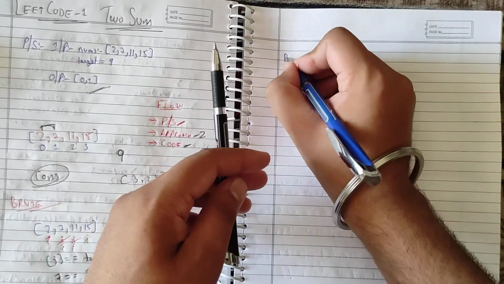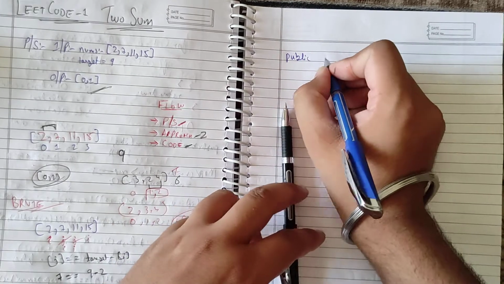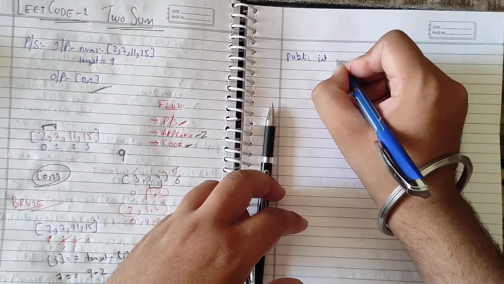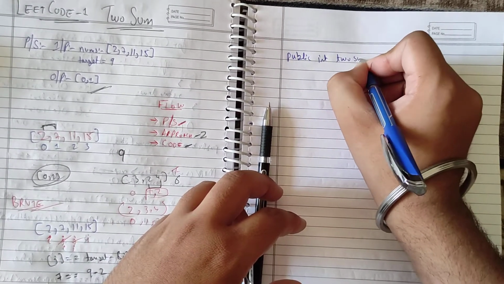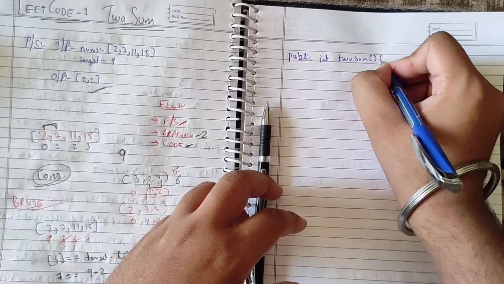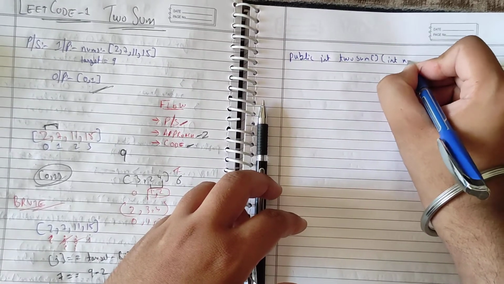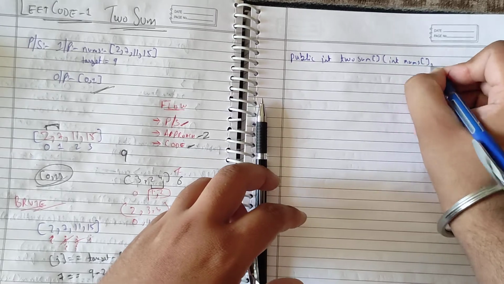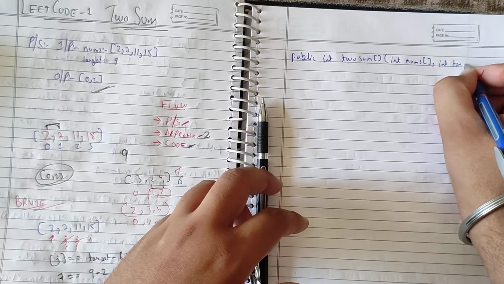Okay, so let's see what they have given. For example, they have given something like public int[] twoSum, int[] nums over here, and let's say they have given the target. Something like this they have given.